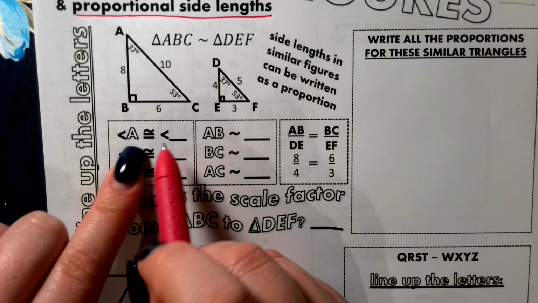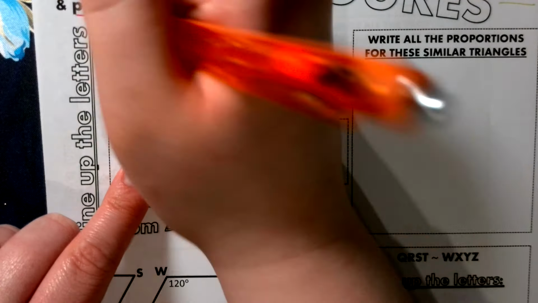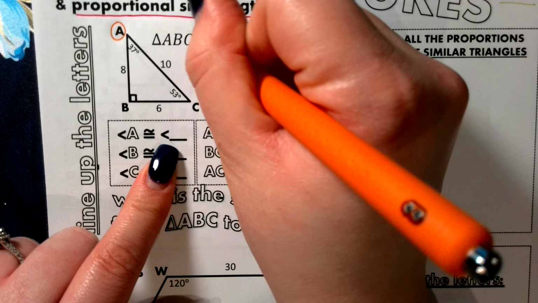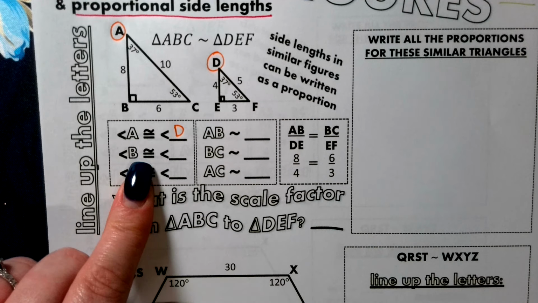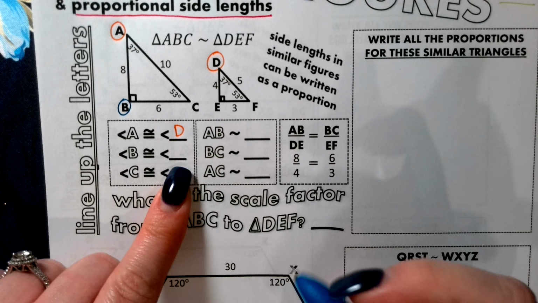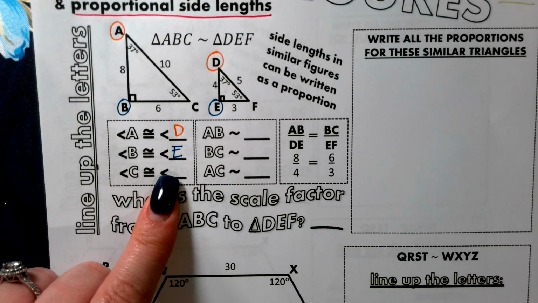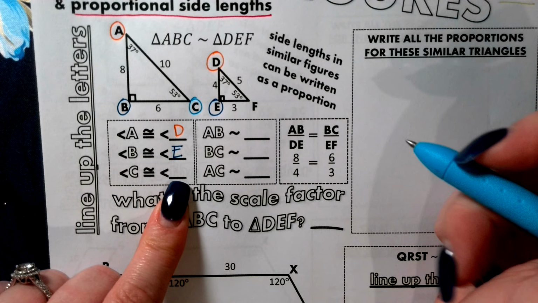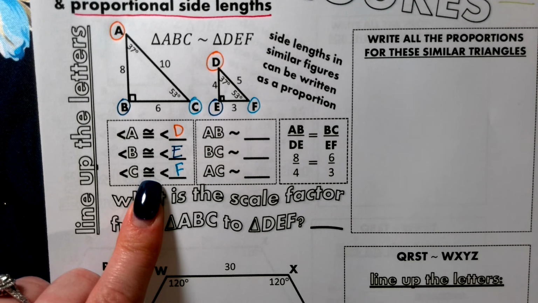So angle A is the exact same as what angle over here? Angle D is the exact same as angle A. Then angle B, what is angle B the exact same as? Angle E. And the last one, angle C, is the exact same as angle F. The exact same, they're congruent.